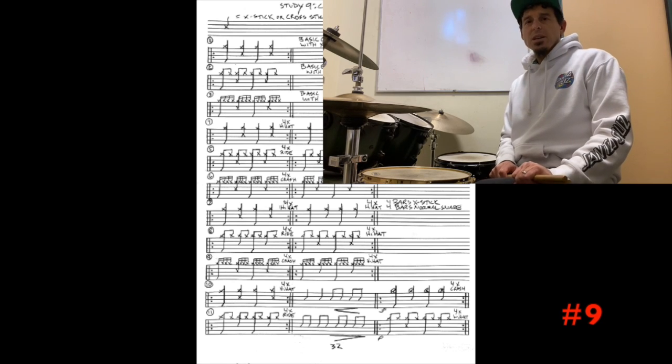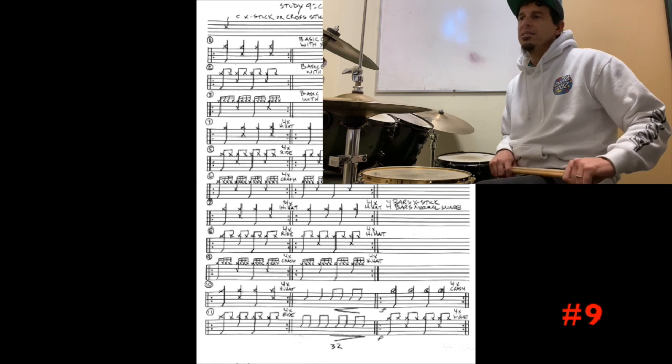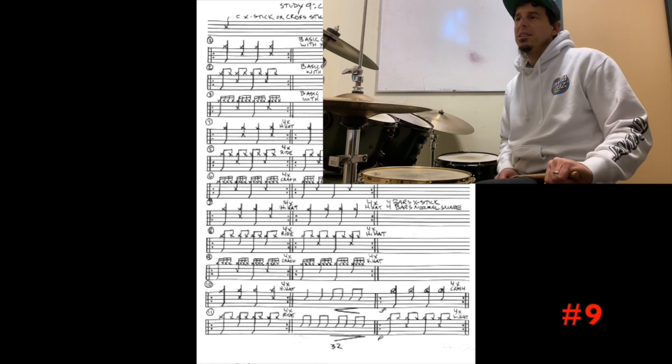For number 9, we're going to do 4 bars of basic 16th note beat on the crash with cross stick, switching to 4 bars of basic 16th note beat with regular snare backbeat on the hi-hat.